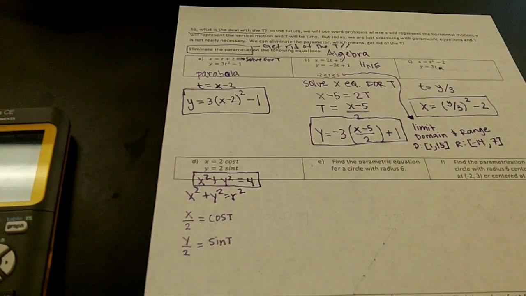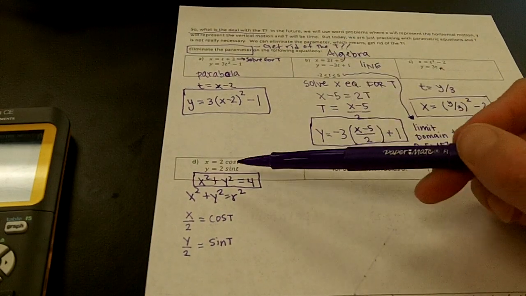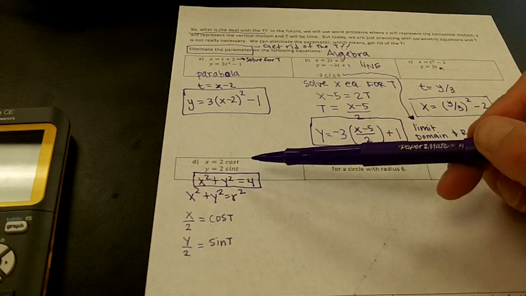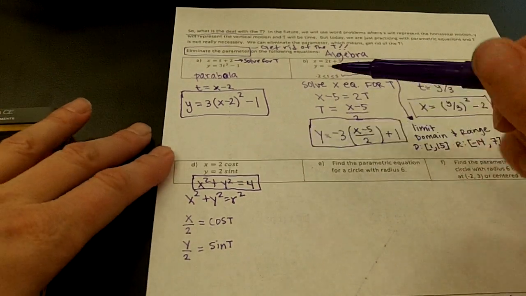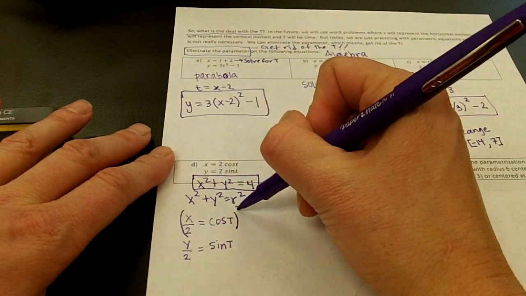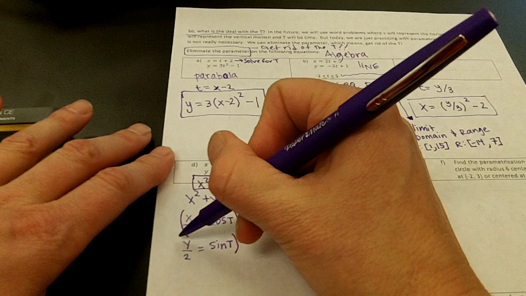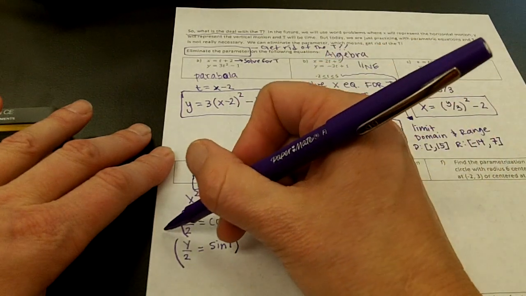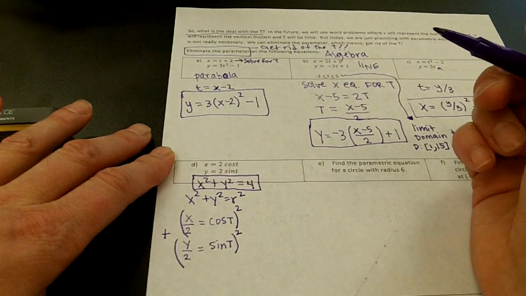So I know what a lot of you are thinking: if we want to solve for t, we're going to inverse sine and inverse cosine. But are there any sines and cosines in this equation up here? No. So here's a little blast from the past. I'm going to square this, I'm going to square this, and then I'm going to add them together.